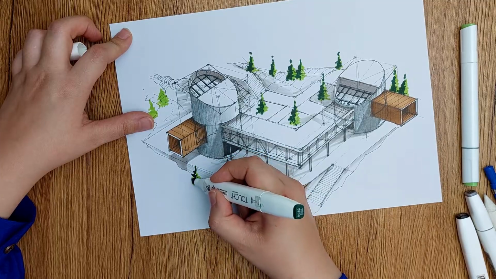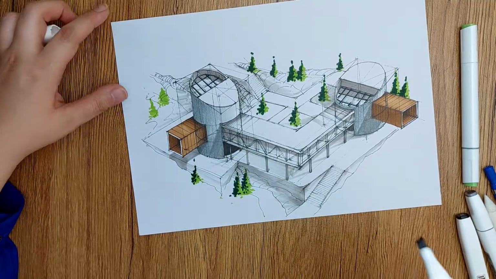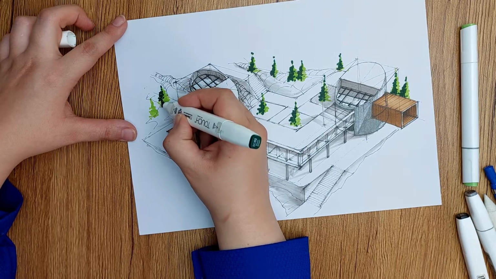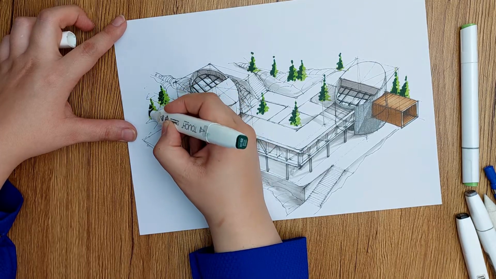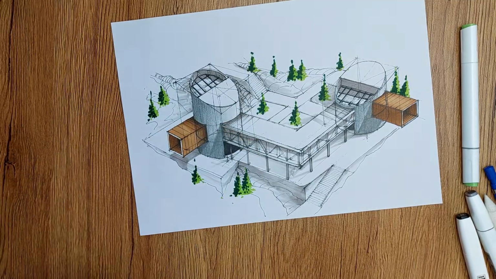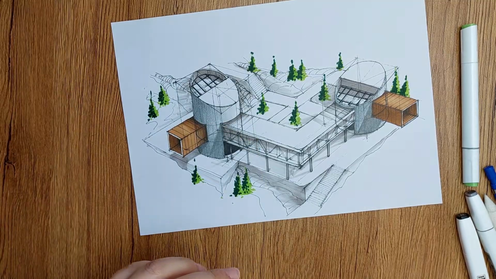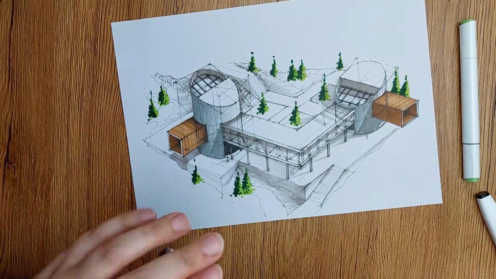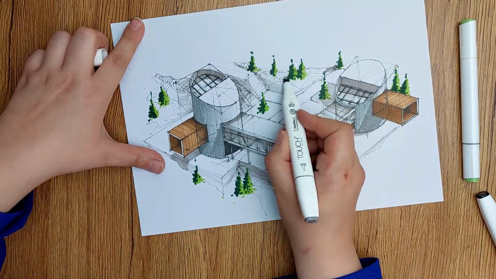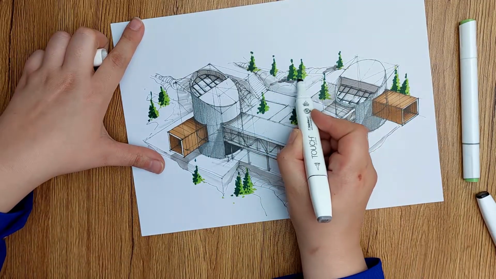So here you just add darkness to give them 3D feeling, and also the shadows of the trees on the ground. The left part would be the shadows.